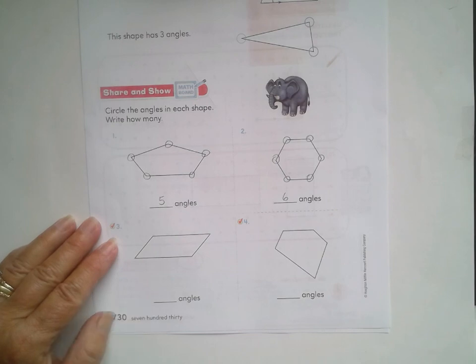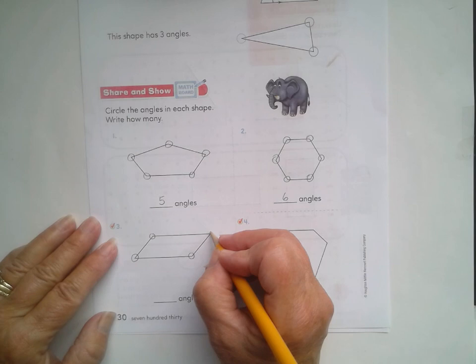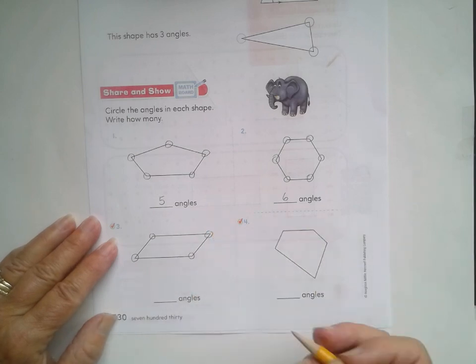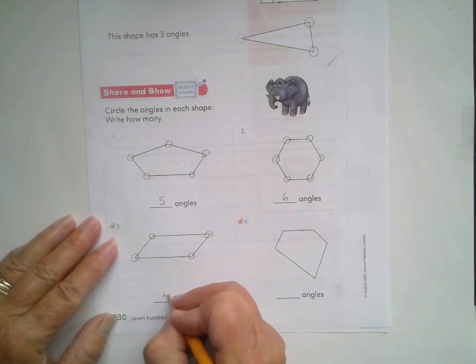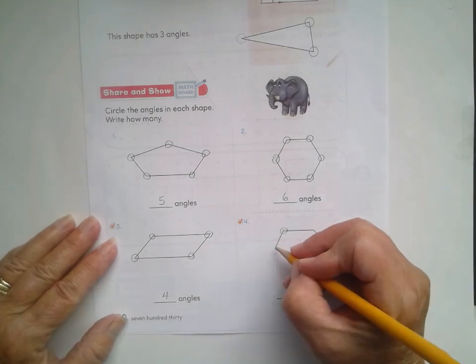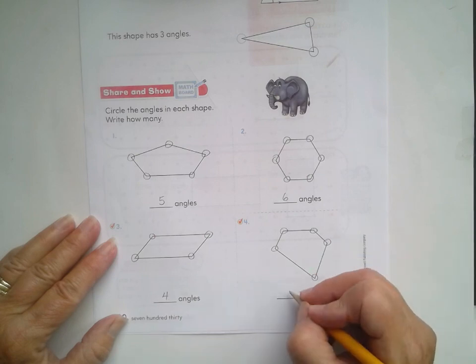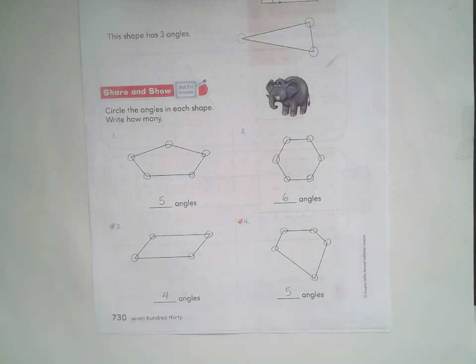Number 3, I have circled 4 angles. And number 4, I have circled 5 angles.